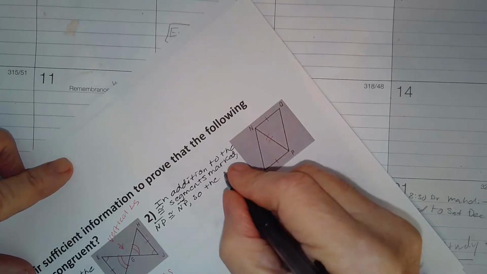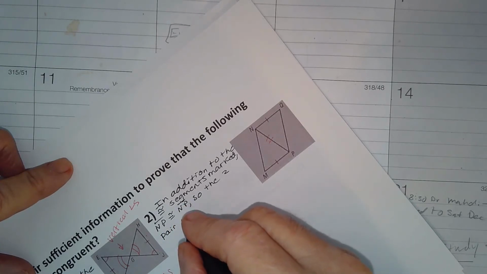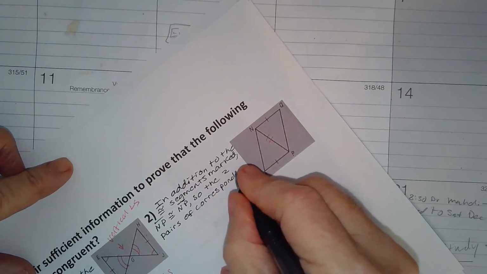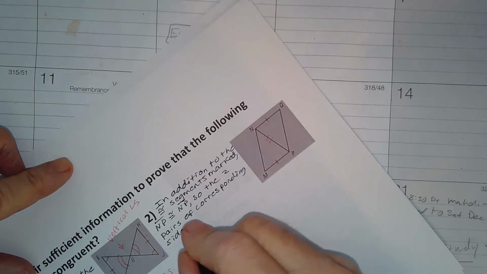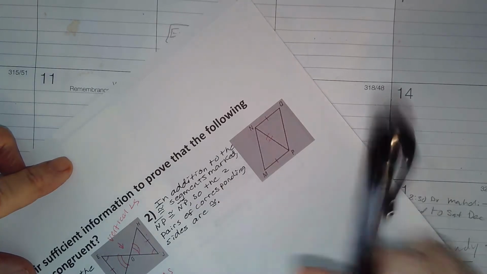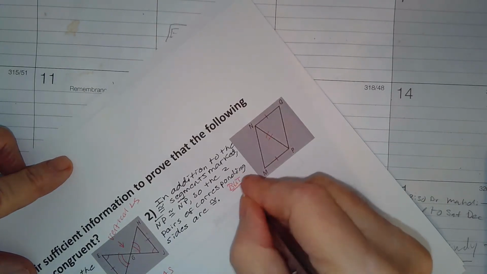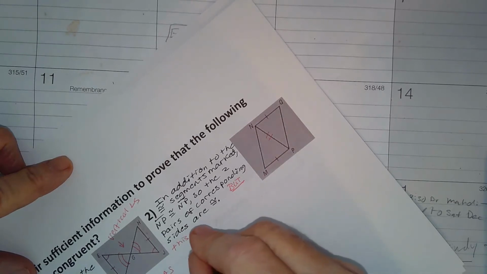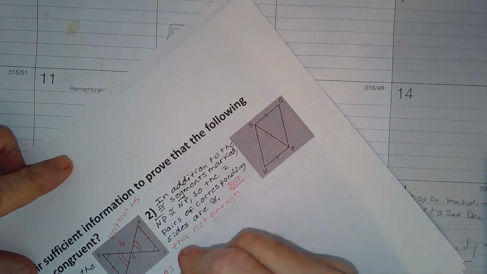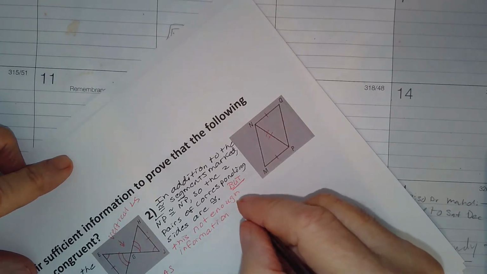That's what we can conclude, but this is not enough information to prove these triangles are congruent.